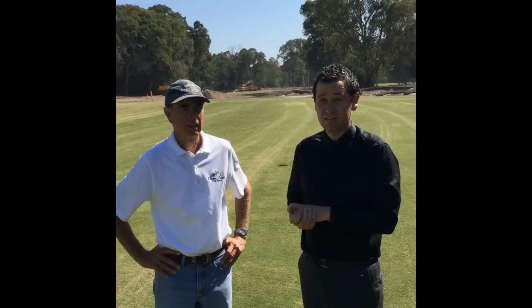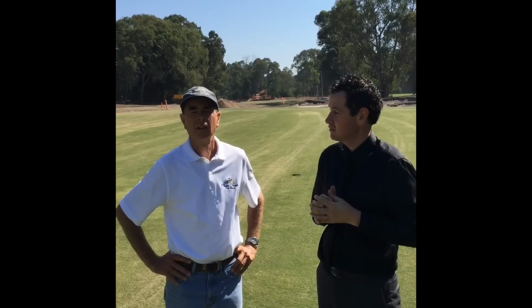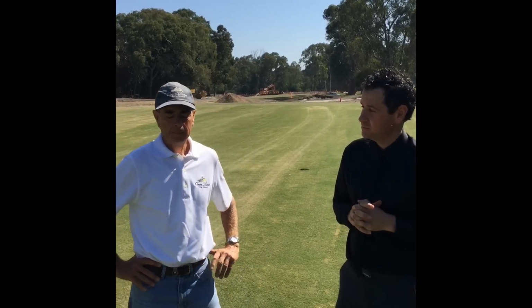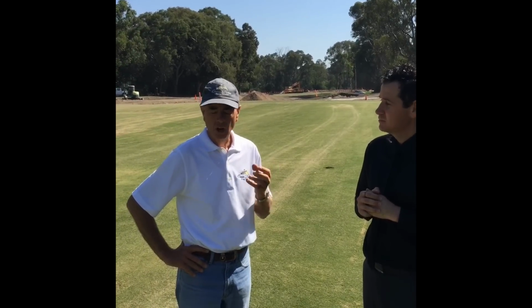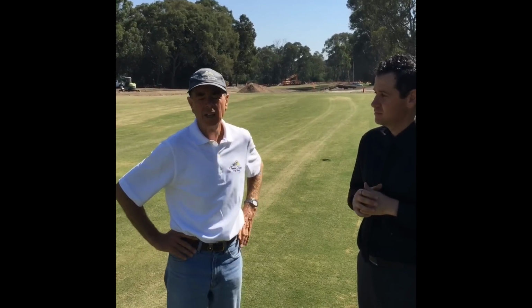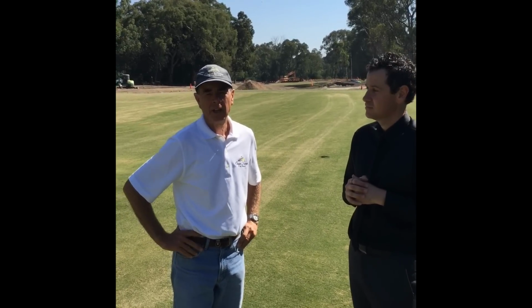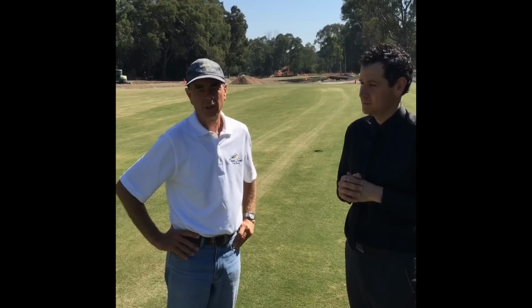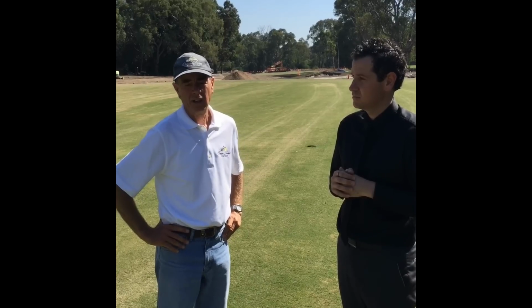Here we are on the 16th fairway. Graeme's going to take us through the new bunker complex and the widening of the fairway on the 16th. Okay, the bunkers have been set up to challenge the long hitter. The young blokes that want to try and get home in two will now have to place their drive really accurately, or some of them might consider taking the carry on the right-hand side.